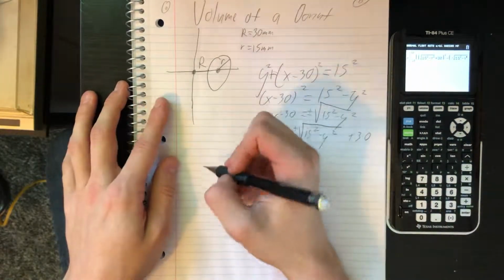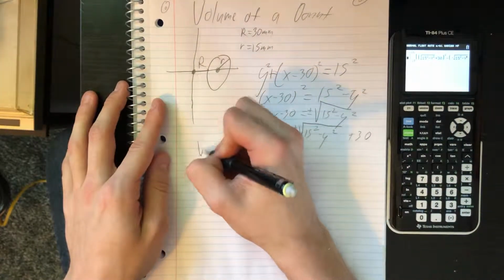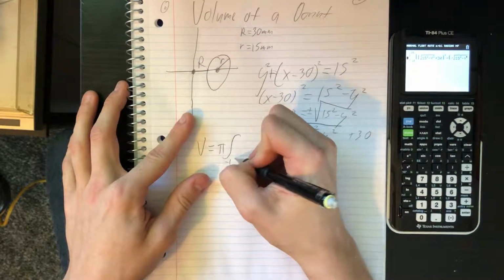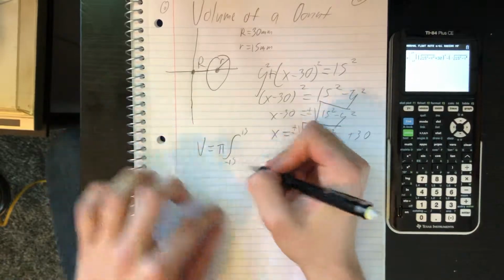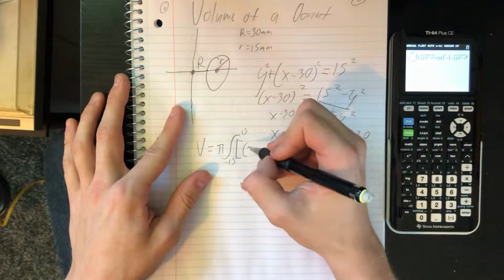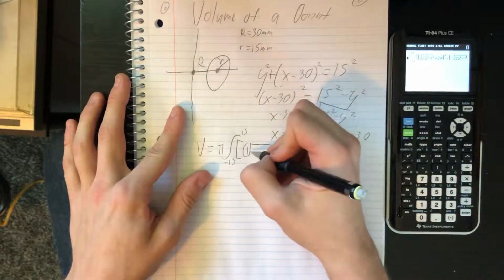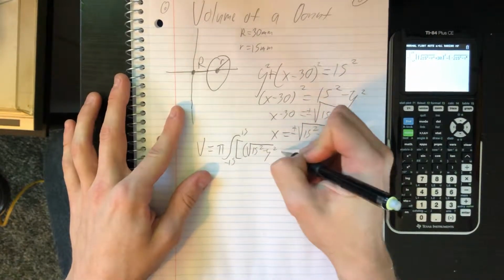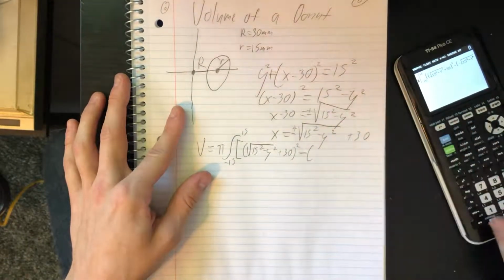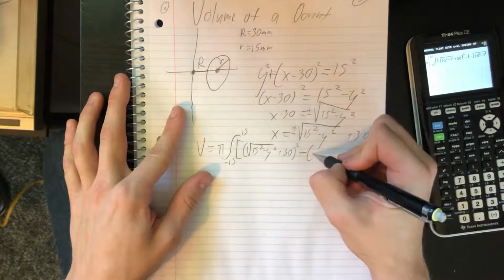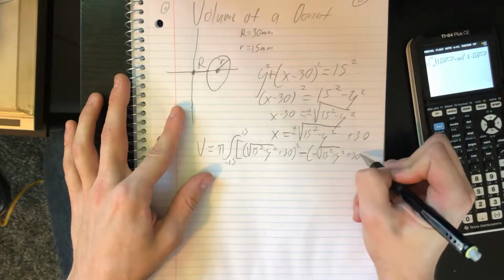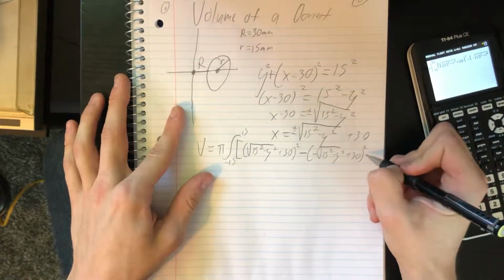And to do that, we're going to have V, as in the volume, is equal to pi times the integral from negative 15 to 15. This 15 we got from the radius. It's going to be the square root of 15 squared minus y squared plus 30, squared, minus the negative square root of 15 squared minus y squared plus 30, squared.